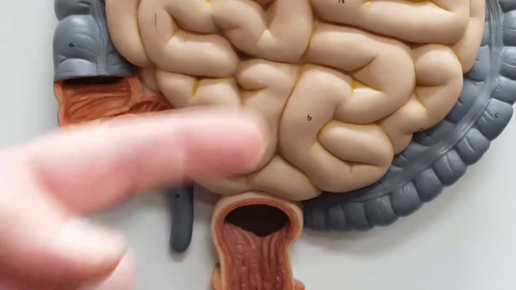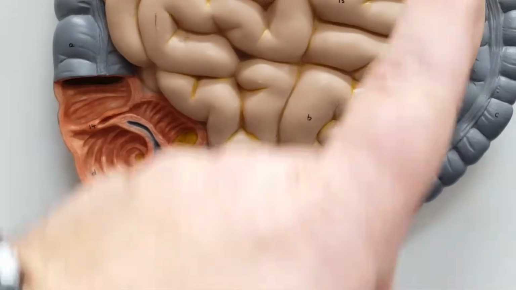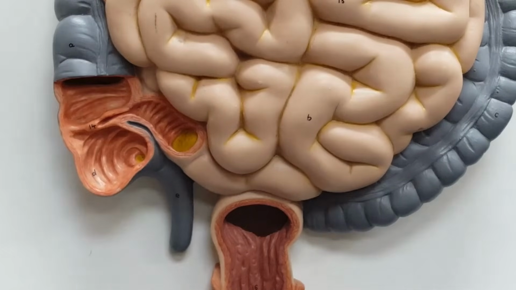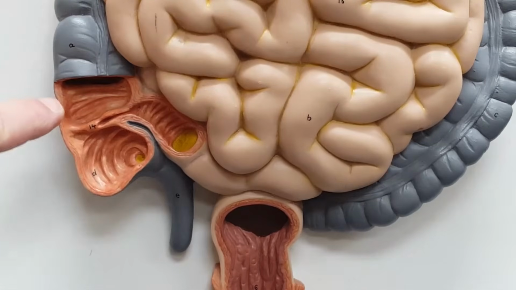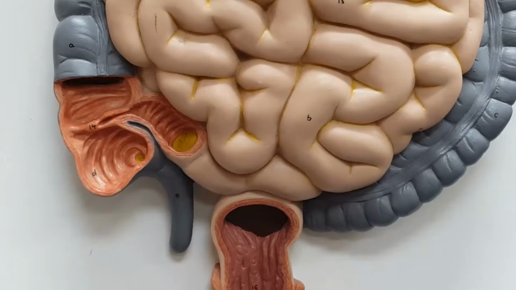Ileocecal valve. Following that pattern we see with digestive organs, way up north in this model, I had the pyloric sphincter, which was the entrance into the duodenum. Here I have the ileocecal valve, which is the exit from the ileum. And then we're in the large intestine.